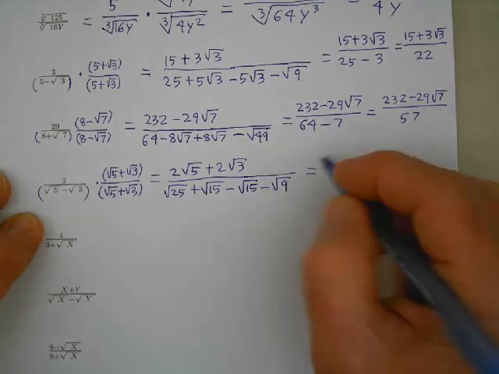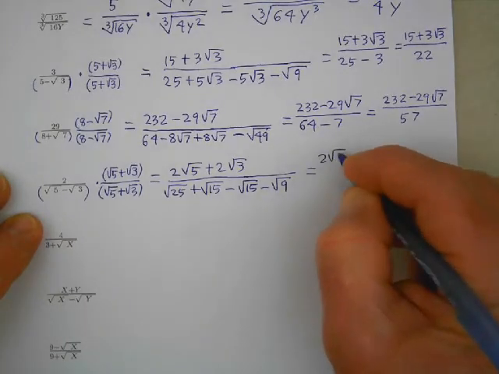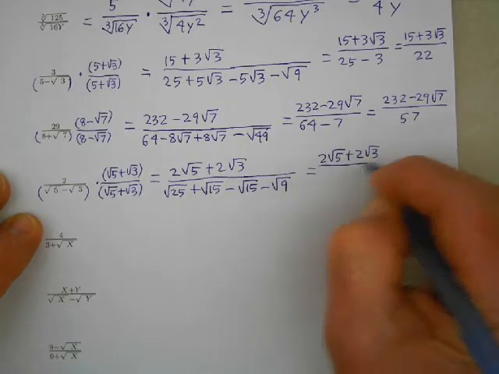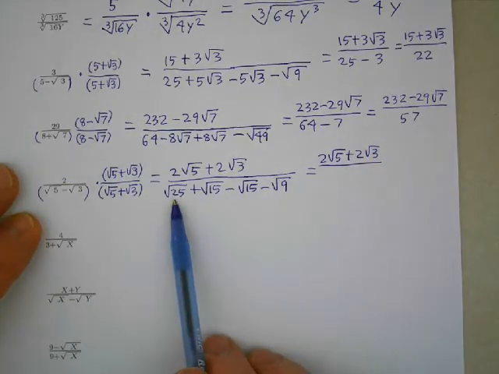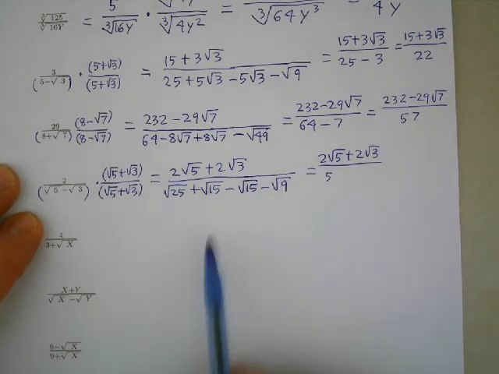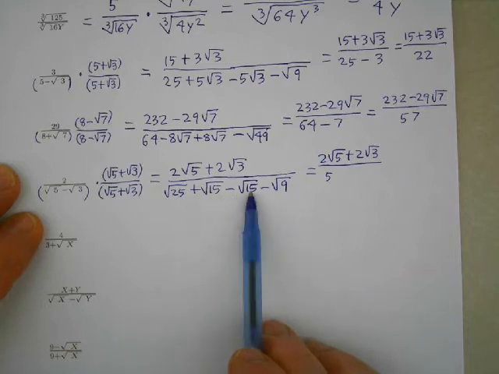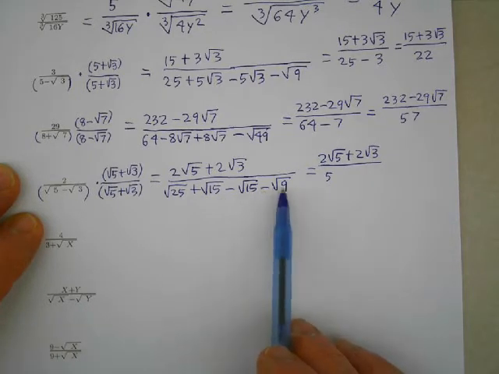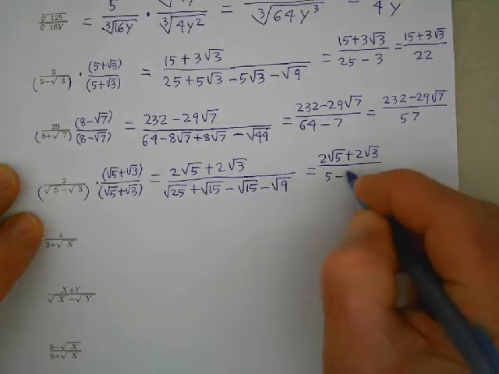Okay, in the numerator we have 2 times the square root of 5 plus 2 times the square root of 3. And in the denominator, the square root of 25 is 5. And then the square root of 15 minus the square root of 15, those add up to 0. And minus the square root of 9 is minus the square root of 3.